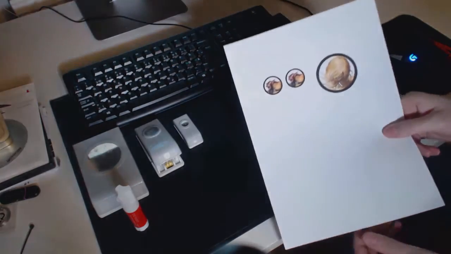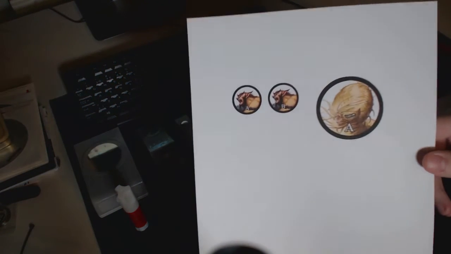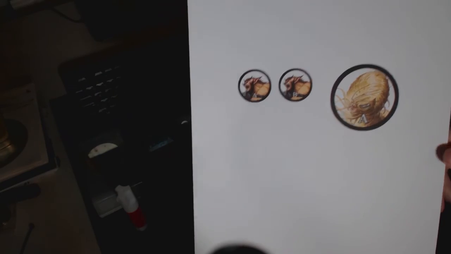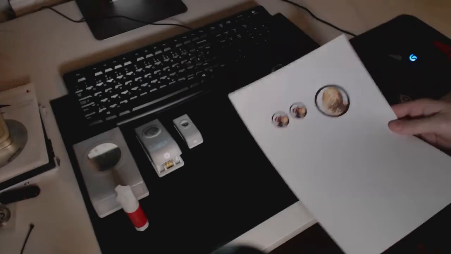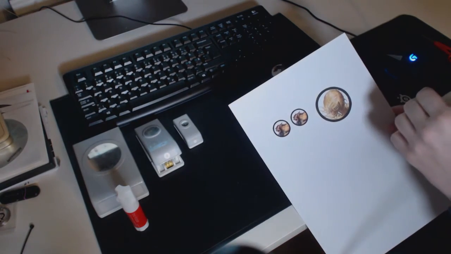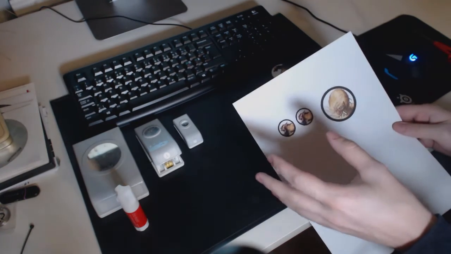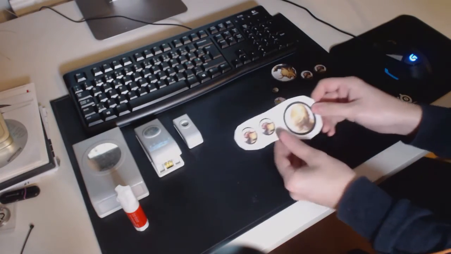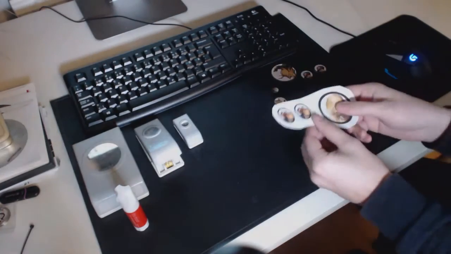Okay, so here we have our 2 bugbears and a carrion crawler. Now, if that doesn't sound like the beginning to a bad joke, I don't know what does. Anyway, before we start cutting them out with the hole punches, let's make it a little easier for ourselves, okay? Okay, so now we can start cutting the actual circles out.